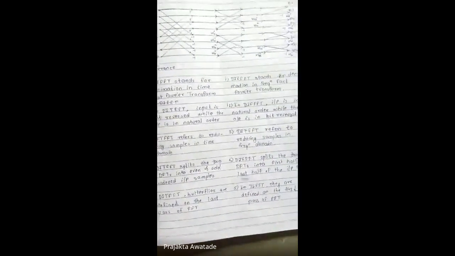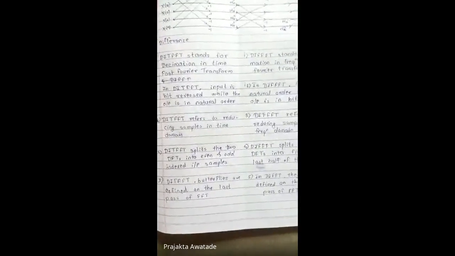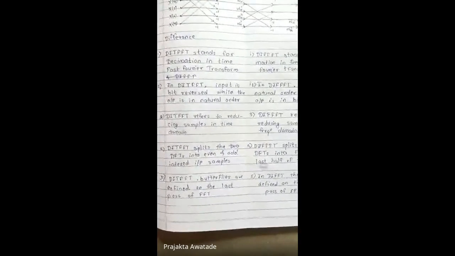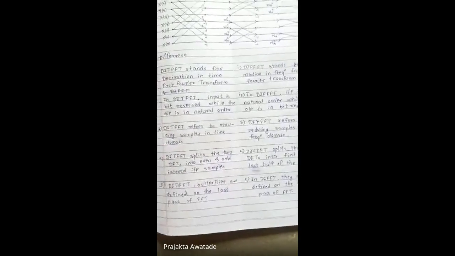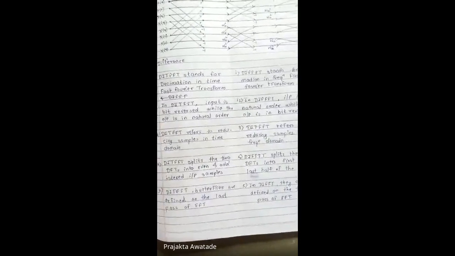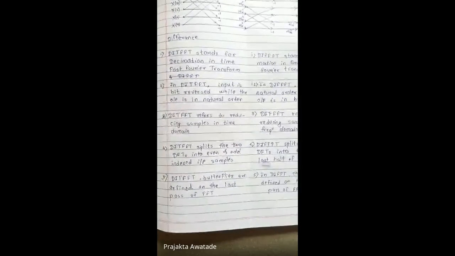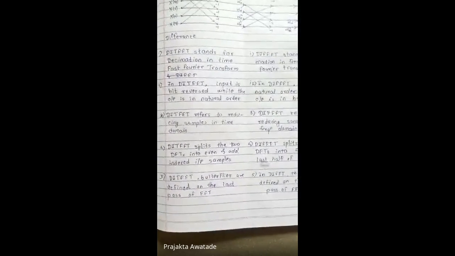DITFFT stands for Decimation in Time Fast Fourier Transform. And DIFFFT stands for Decimation in Frequency Fast Fourier Transform. Second point: in DITFFT, input is bit reversed while output is in natural order. Very good. And in DIFFFT, input is in natural order while the output is in bit reversed order.